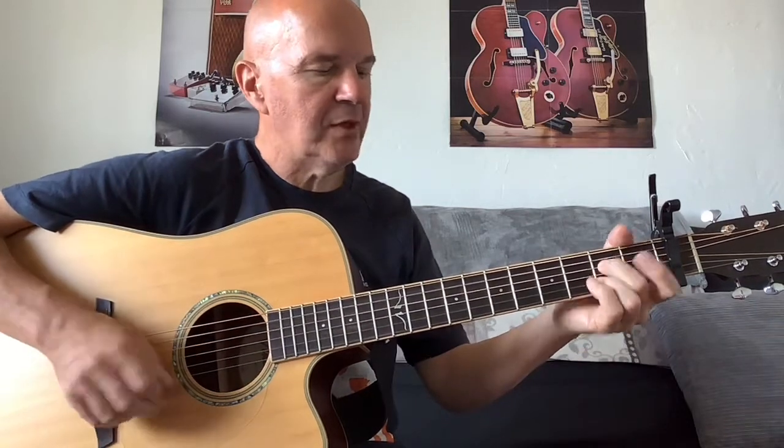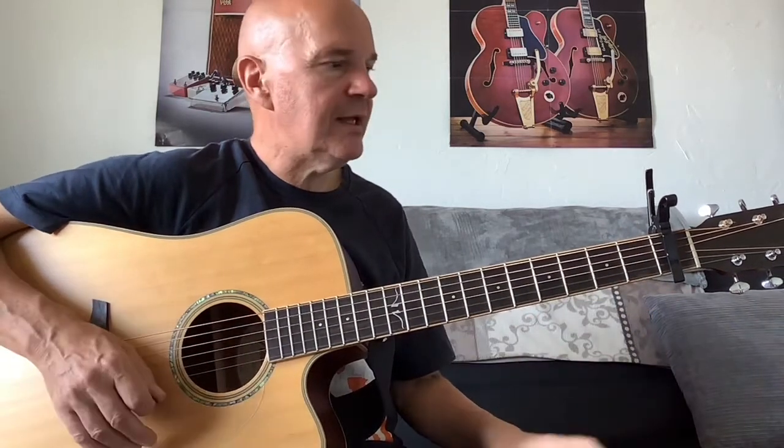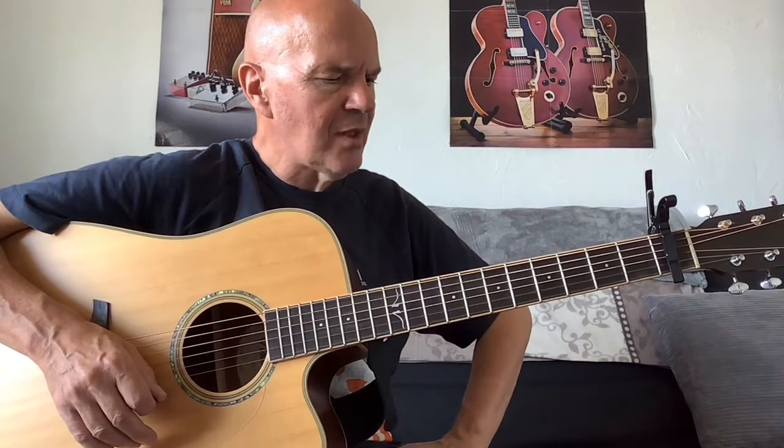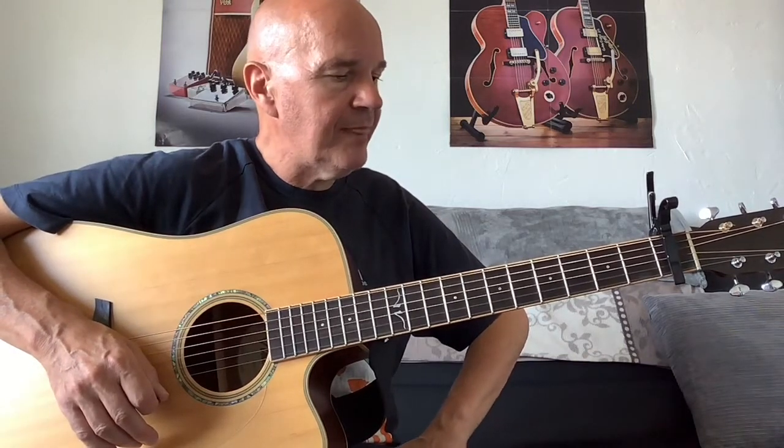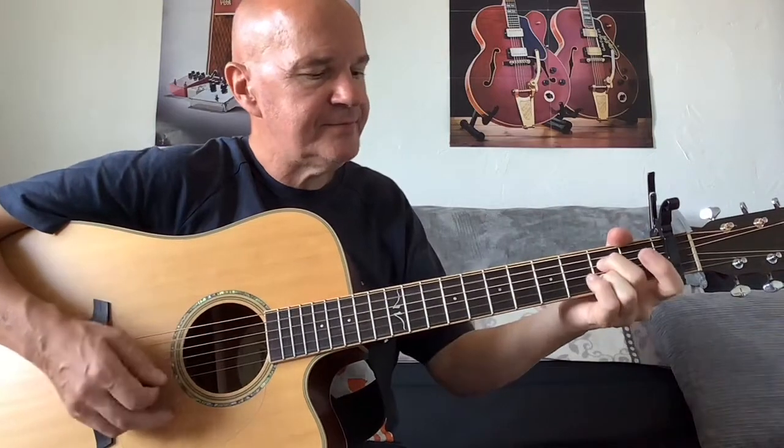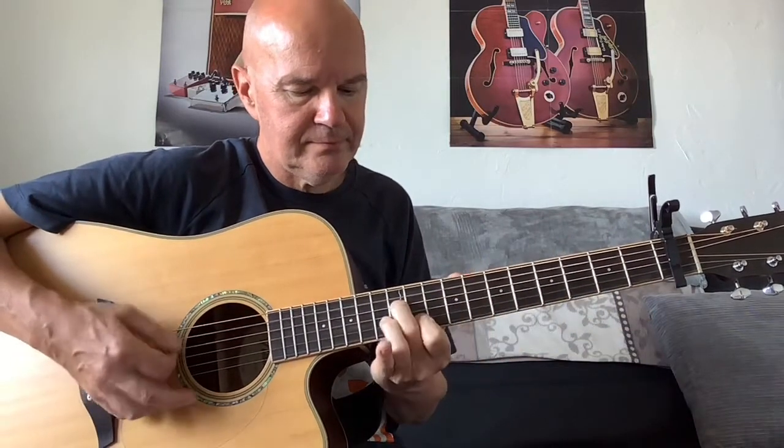But we can do this little run up. These are Mixolydian 6 or 6 Mixolydians, whatever or however you want to name them. In the key of A. Capo's on again, A sharp, but thinking the key of A. And I'll plot these out.